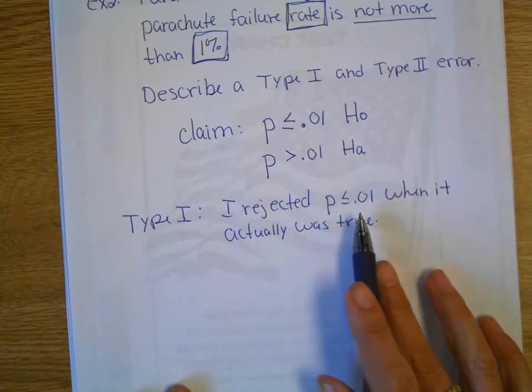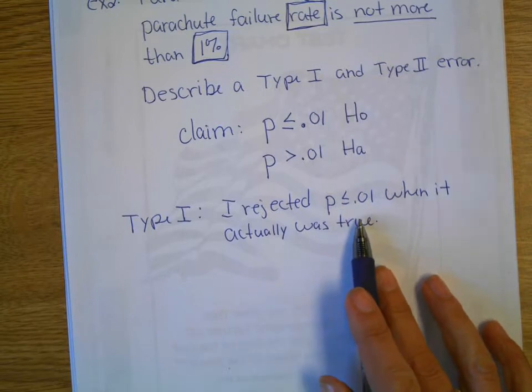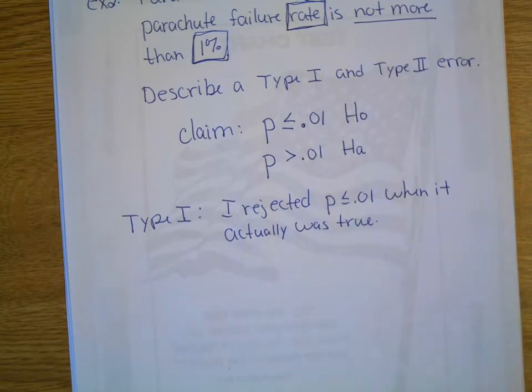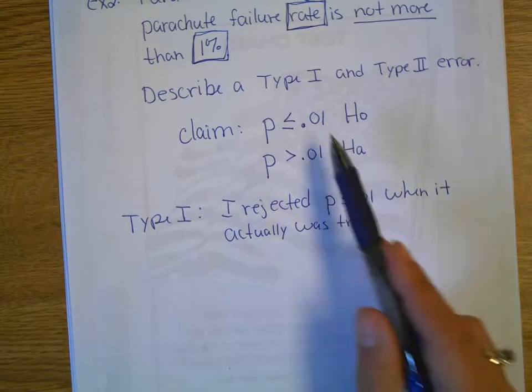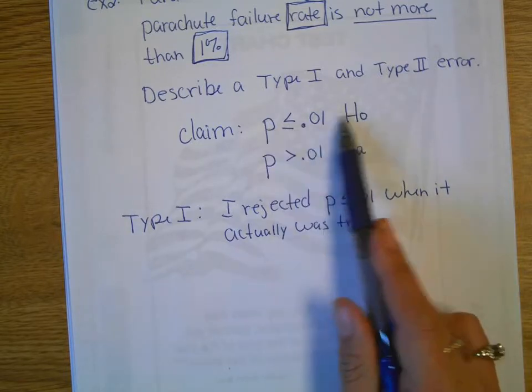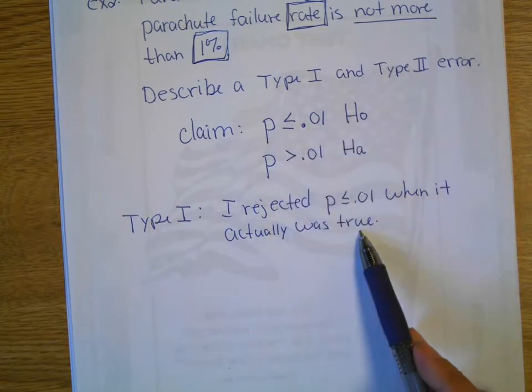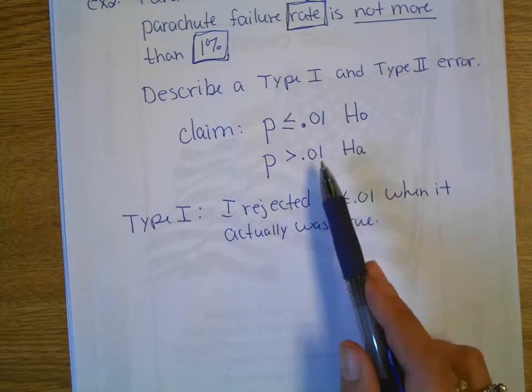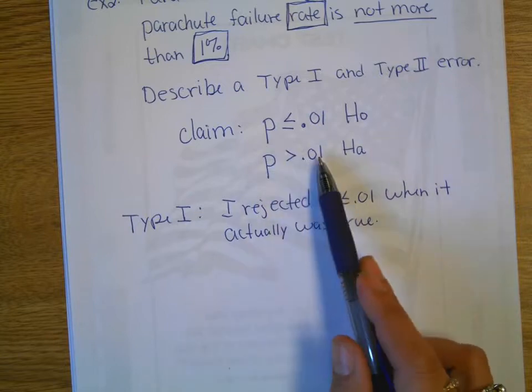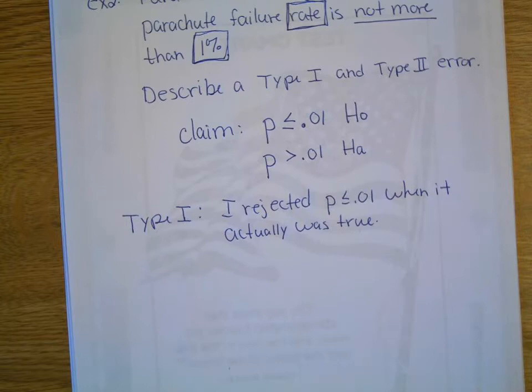So who did I harm by making this error happen? Did I harm the company or did I harm the public? The company. I said, no, they're lying to you, I'm rejecting this. Why wouldn't it be both, though? But it actually was true. Because what I'm telling the public is that their main parachute failure rate is greater than 1%, so like, whew, we'll stay away from there. But I was wrong. I made an error. So I hurt the company.